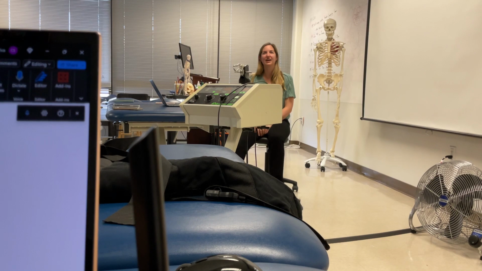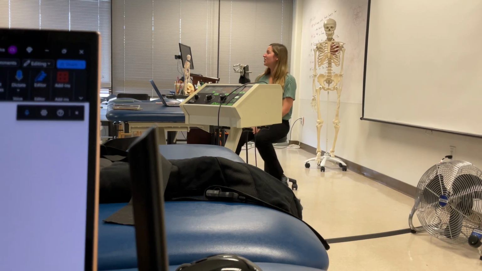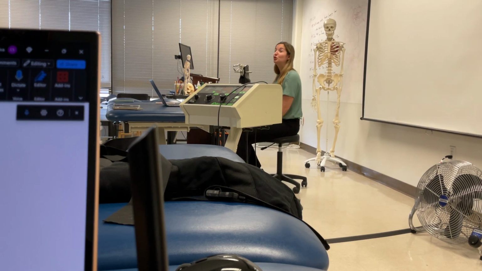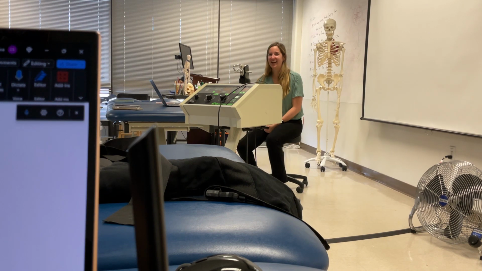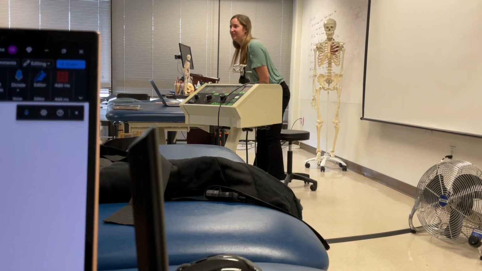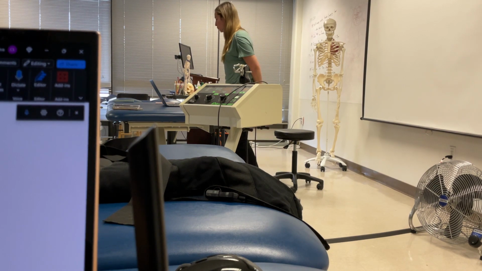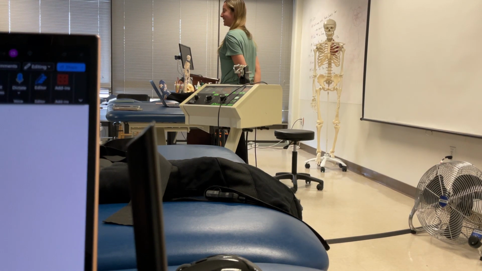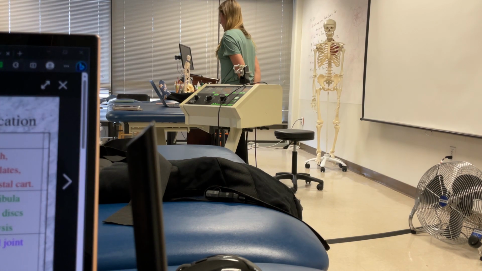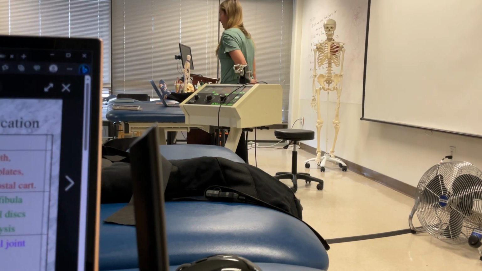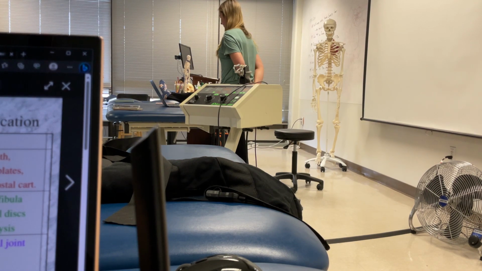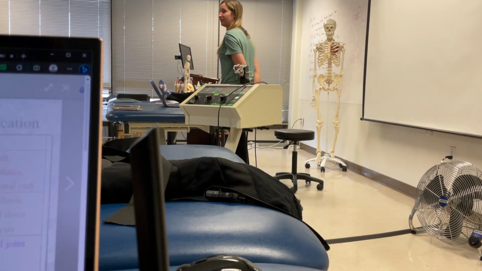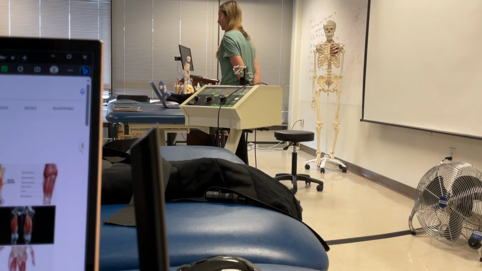Let's talk about a two-joint muscle of the body. Let's talk about the hamstrings. Let's talk about the true hamstrings that attach on the ischial tuberosity and cross the knee onto one of the tibial condyles. How would you describe this position of my right leg concerning the position of that hamstring muscle? What's happening to my hamstring right now?